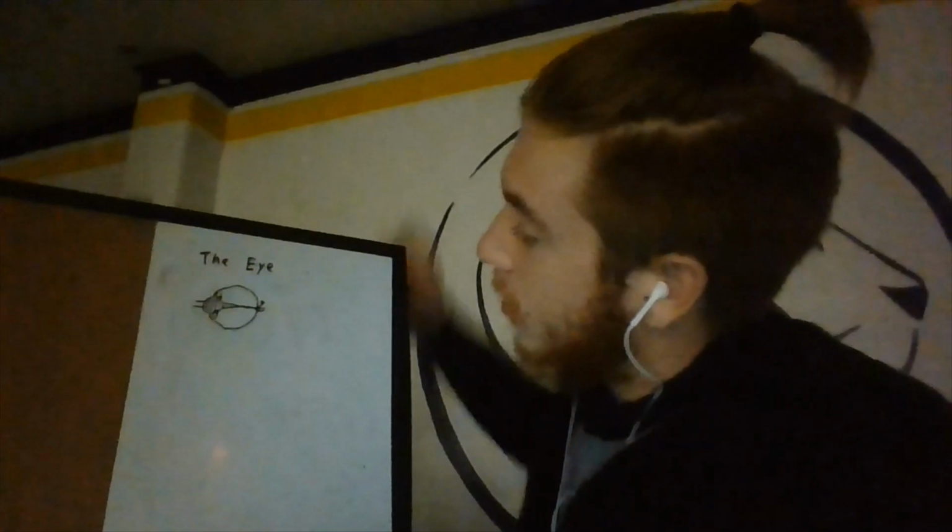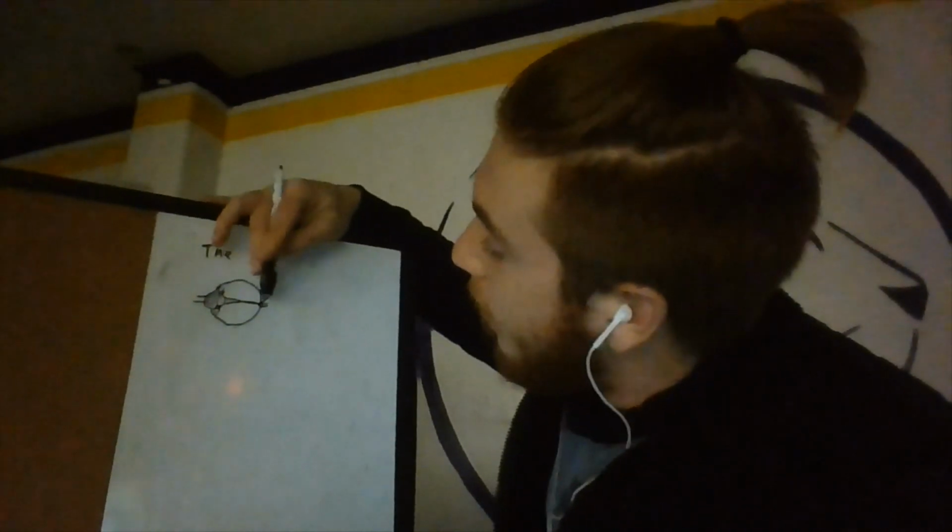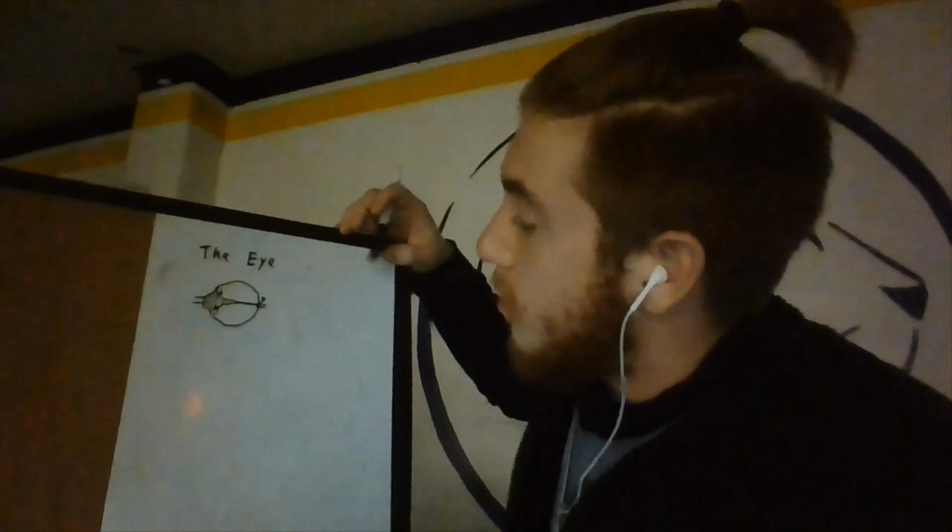So where we can see this would bring in trouble is in the focal point. We see here that it's perfectly nestled in the back of the eye, right where it's supposed to be. But a lot of the time people can have conditions of nearsightedness and farsightedness.